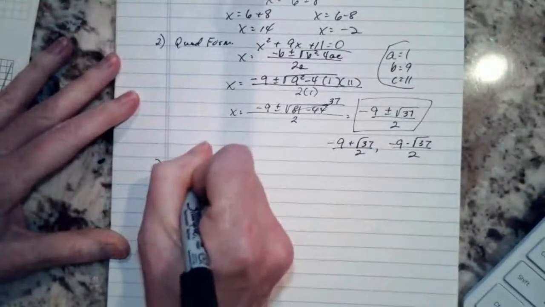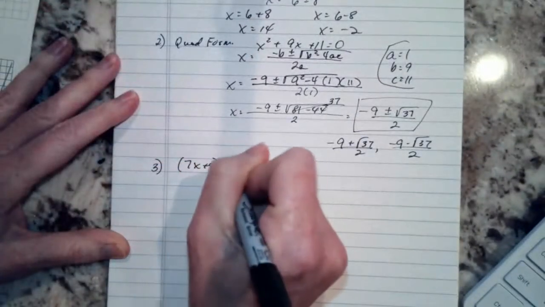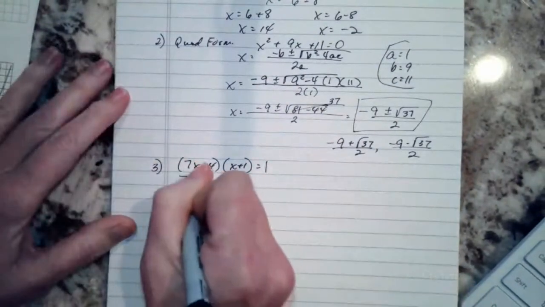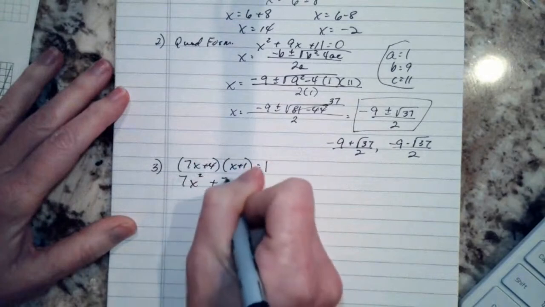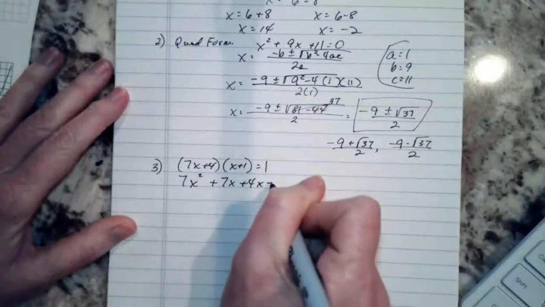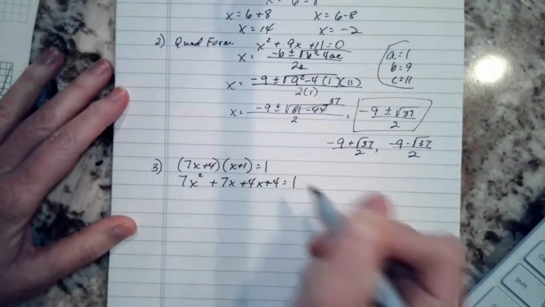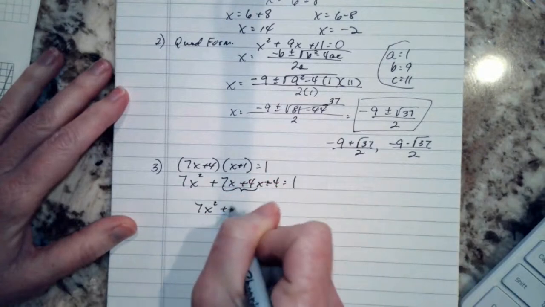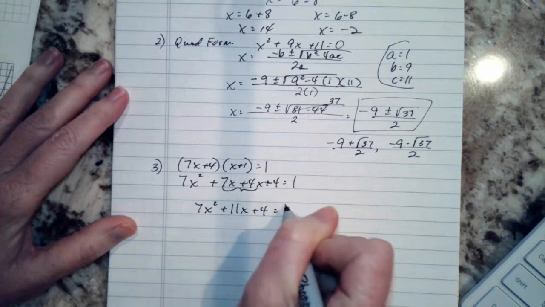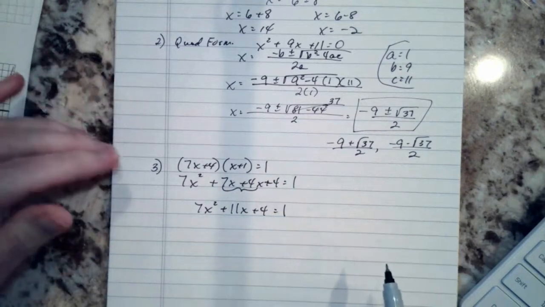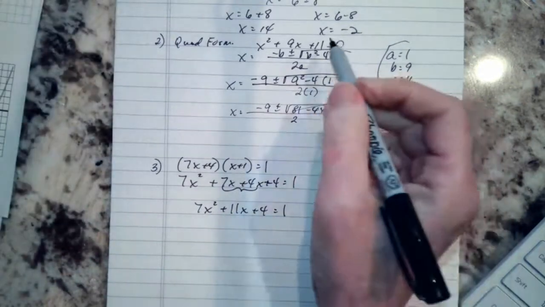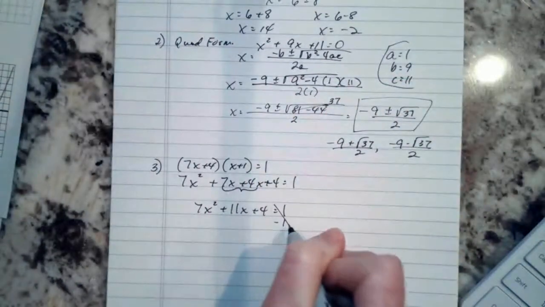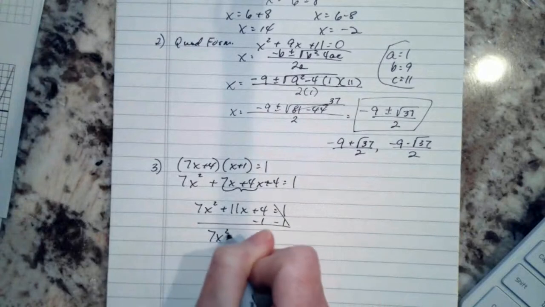Okay, number 3, solve any old way you want. Let's see what we've got going on here. I'm going to FOIL this out first. Outside is 7x. Inside is 4x. There, I'm going to combine these two. And then certainly if we're doing zero factor property or the quadratic formula, we need a 0 over here. So let me send this guy over here.